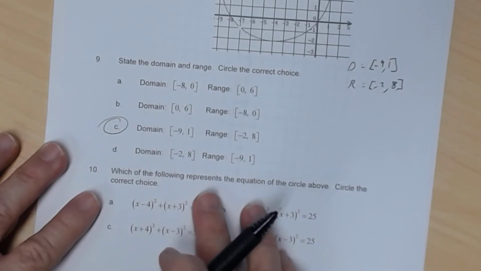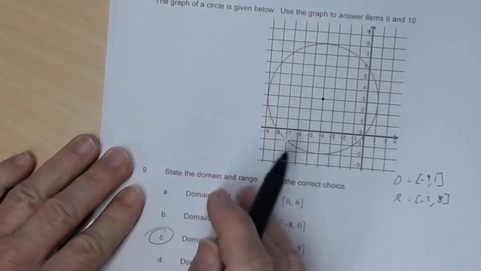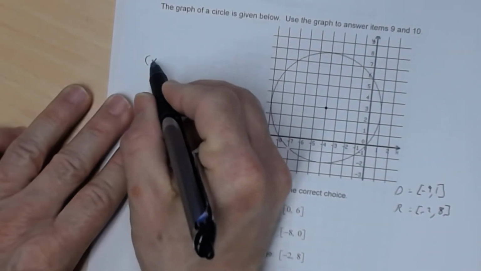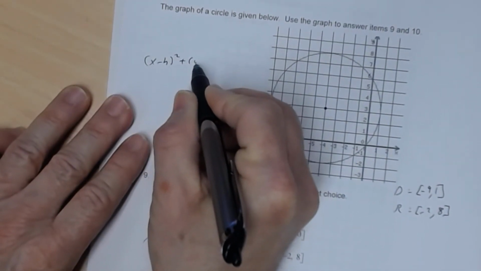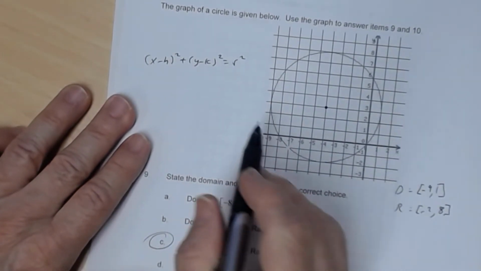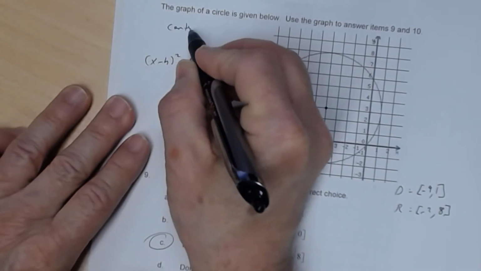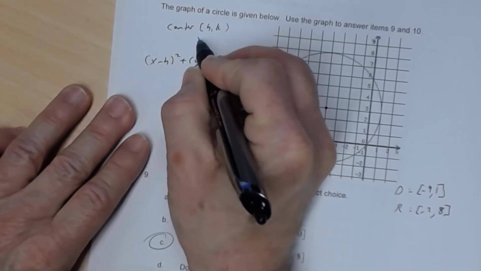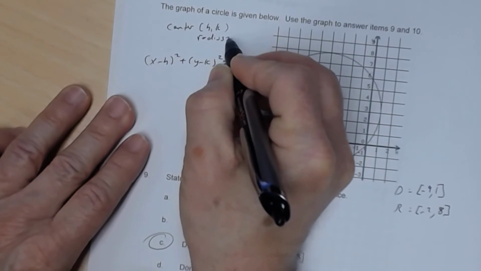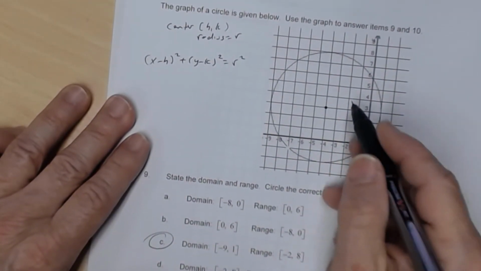Okay, then it says, which of the following represents the equation of the circle above? So remember the equation of the circle is x minus h squared plus y minus k squared equals r squared. And the center is h, k, and the radius is r. So here, the center is negative 4, 3.